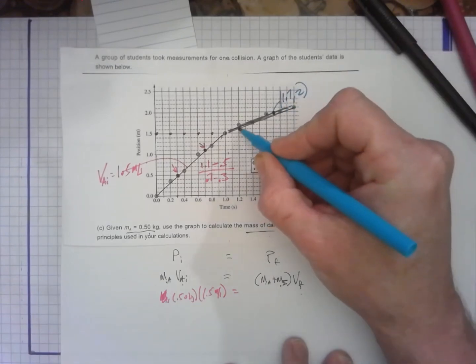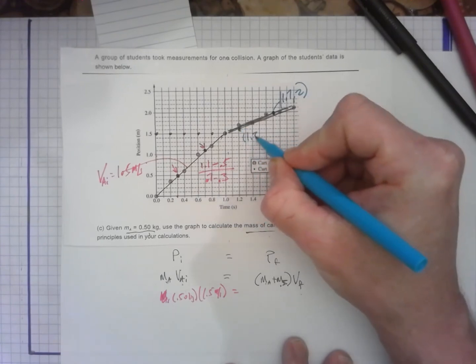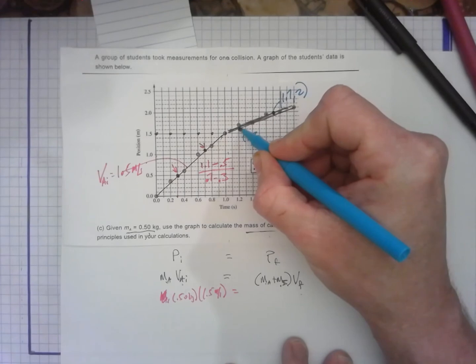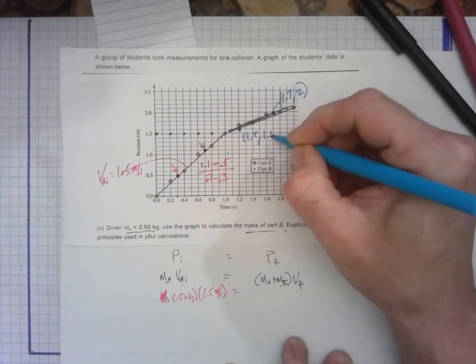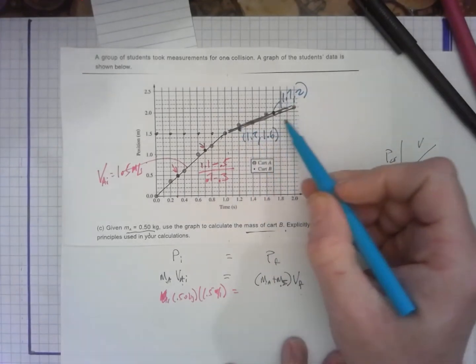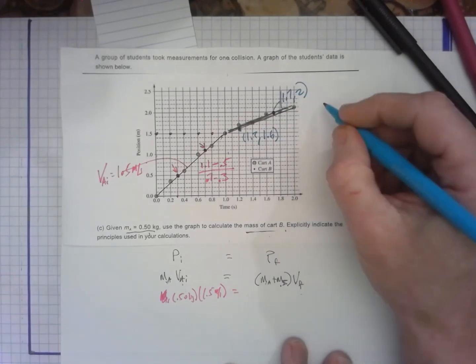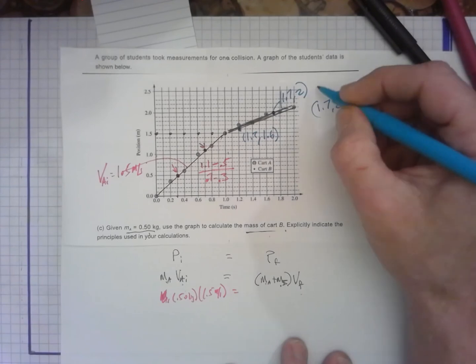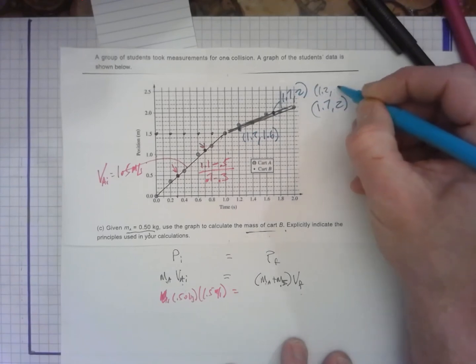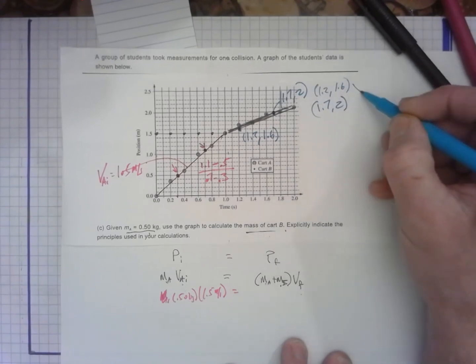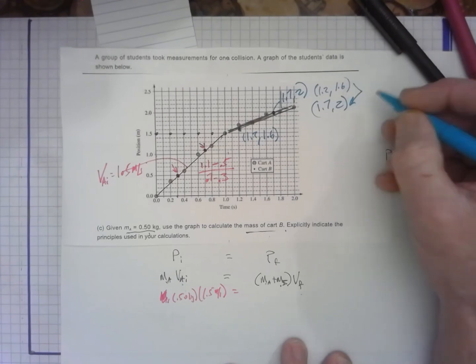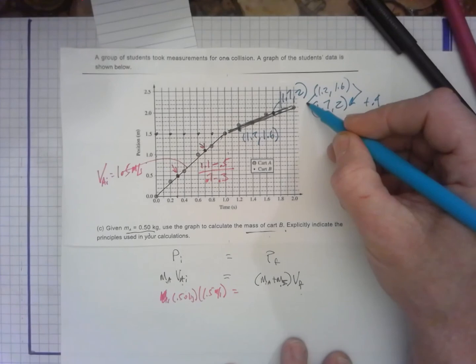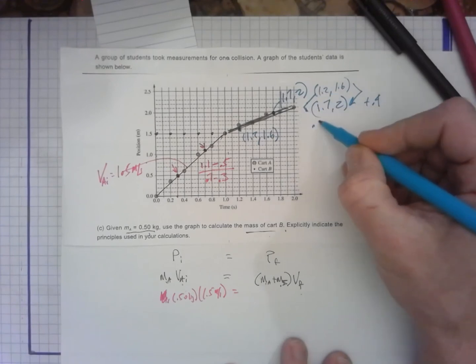And this point is 1.2 comma 1.6. Just pick two points off your line and find their slope. So 1.7 comma 2, and I started at 1.2 comma 1.6. So my change in the y's is up 0.4, and my change in the x's was up 0.5.